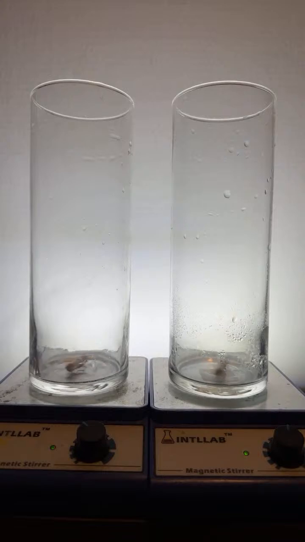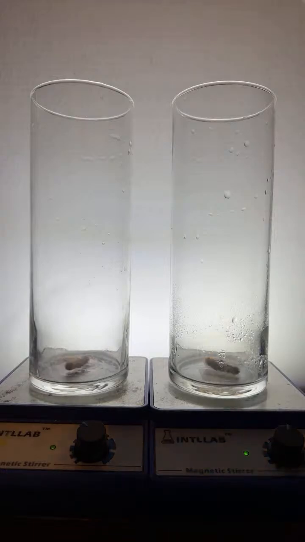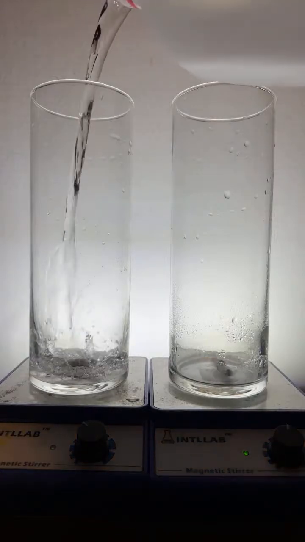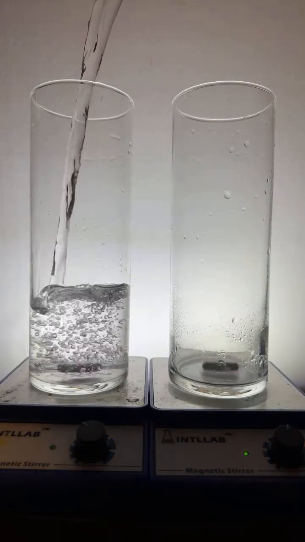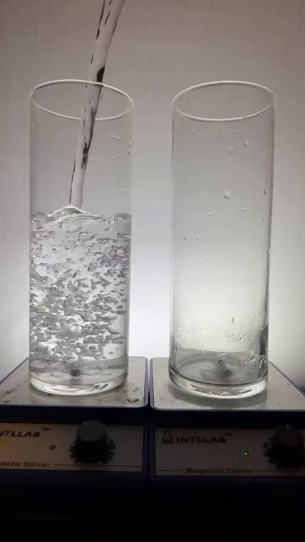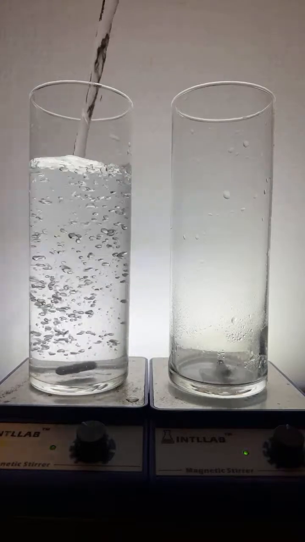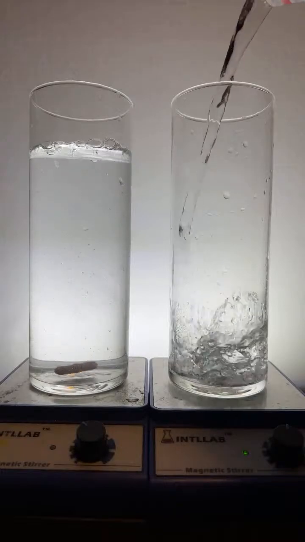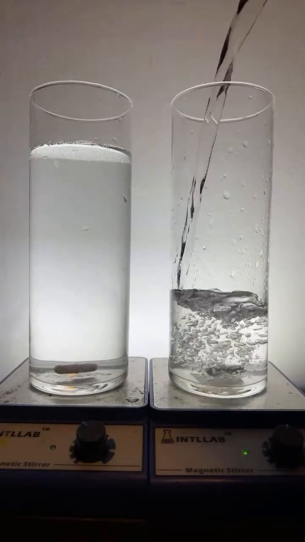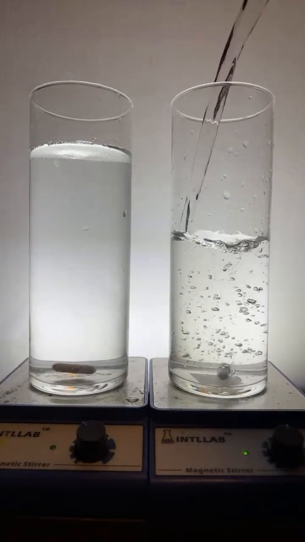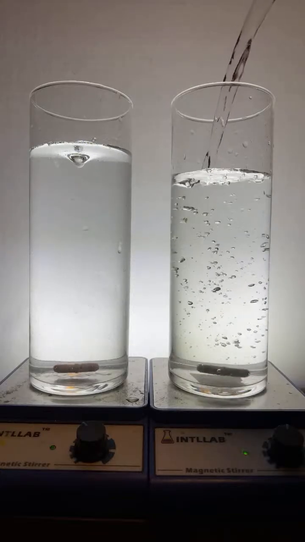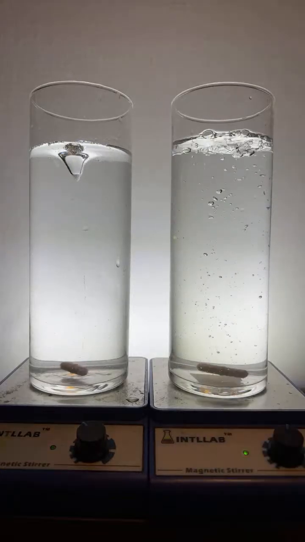Let's do some science experiments. I've got 2 flasks on stir plates. We're going to add a little bit of water to both. Deionized water, well, distilled water. See if you get a little vortex going here. Let's see how that looks.